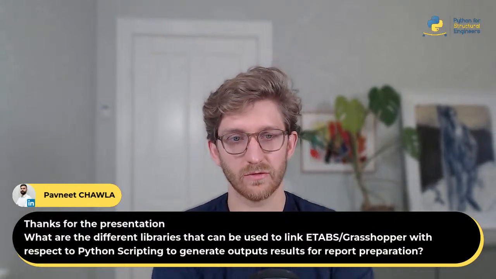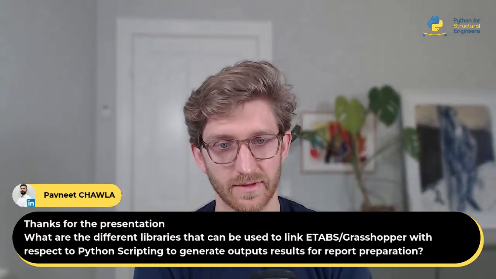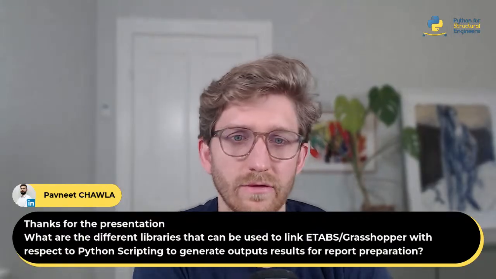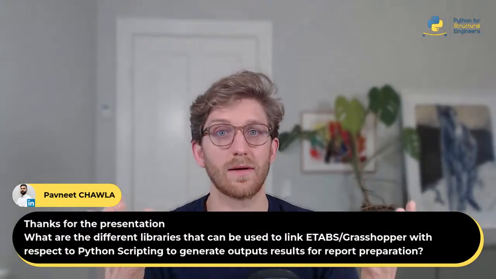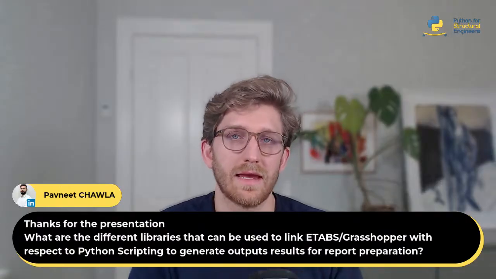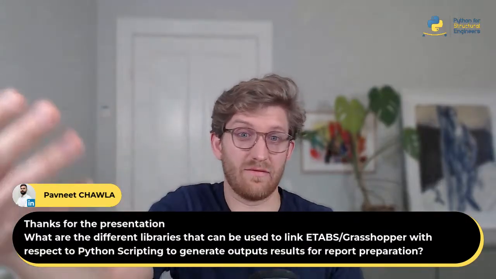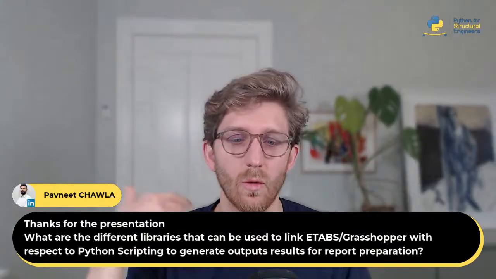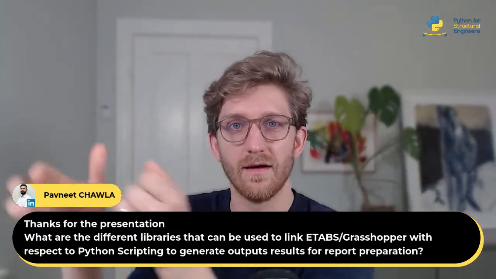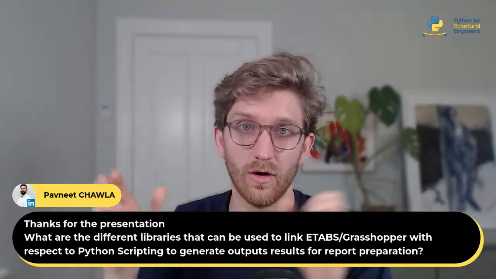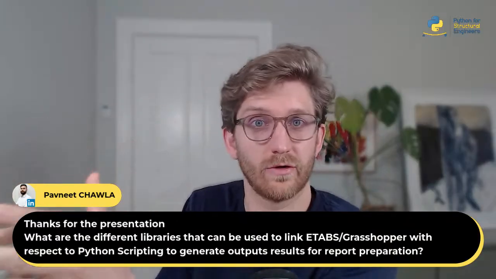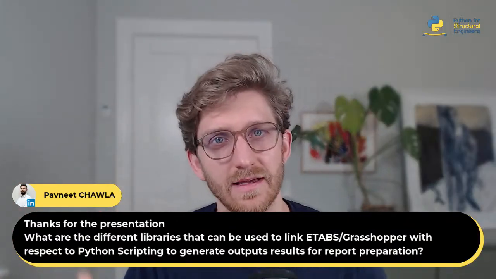What are the different libraries that can be used to link ETABS and Grasshopper with Python scripting to generate output results for report preparation? It's a very interesting, general question, because you're talking about how you can link software with Python. And there's something called APIs; nearly every Finite Element software has an API. What that means is that you can tap directly into the software. So what we have been doing is exporting spreadsheets or importing text files that we have edited, but we have not actually talked with the software directly. That's what you can do with APIs.